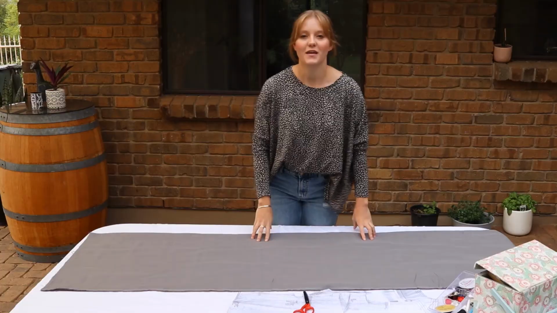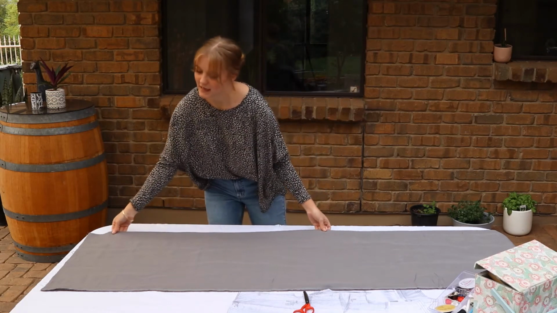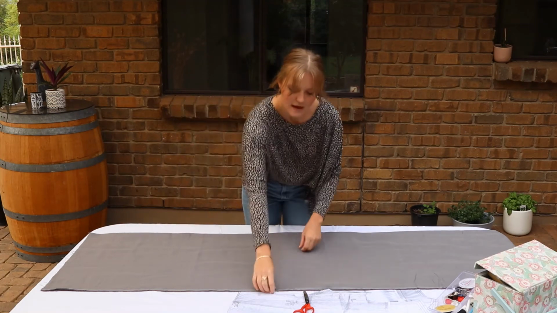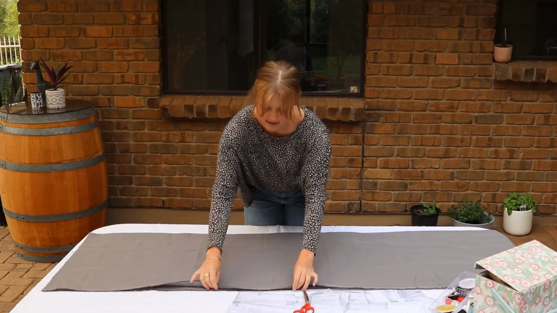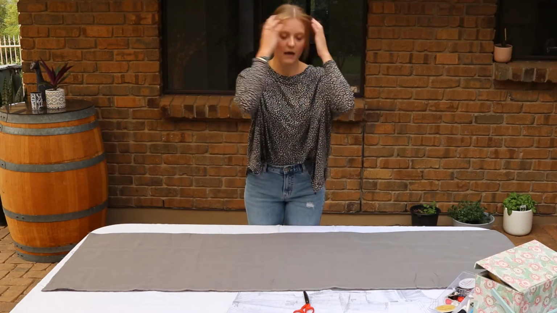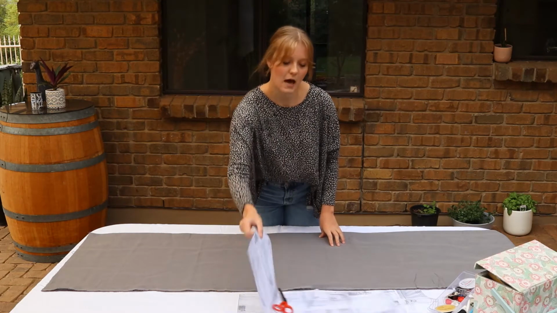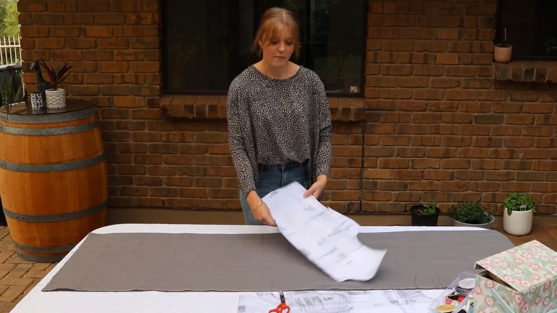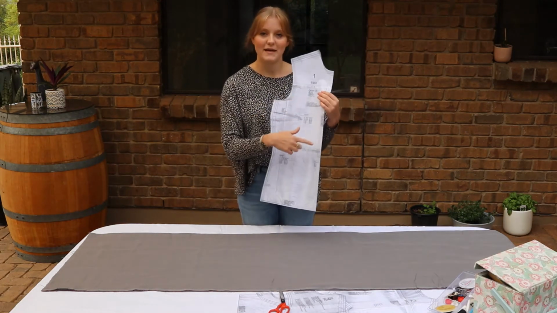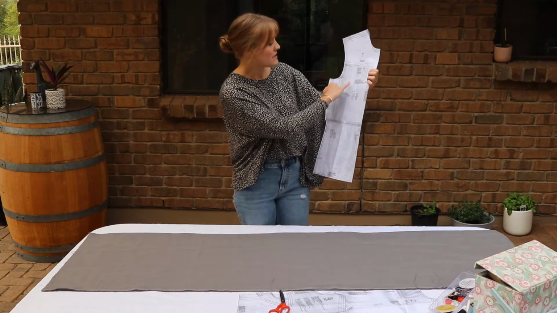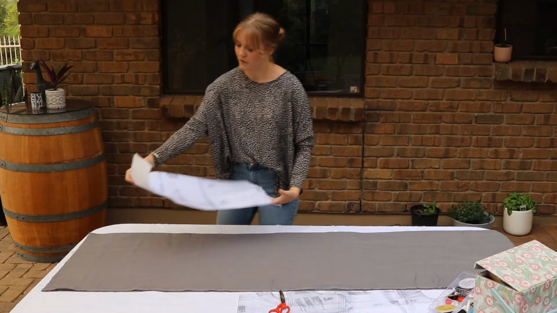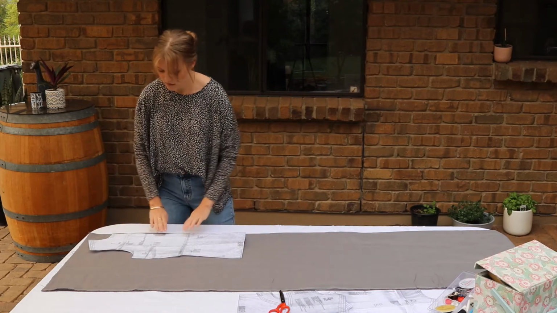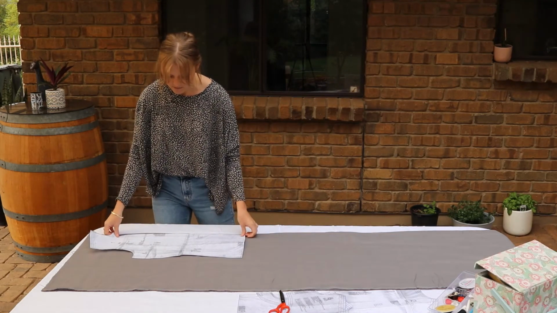So now that your fabric has been laid out nicely on the table and the selvages are together with the right sides facing, we can begin to place our pattern pieces onto the fabric. Reading what the pattern piece is asking us, we're going to place the front here and we need to cut one on the fold. So we're going to lay it this way, the fold being on this side here.